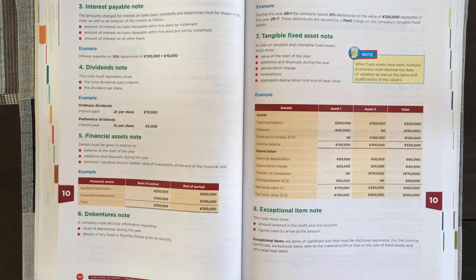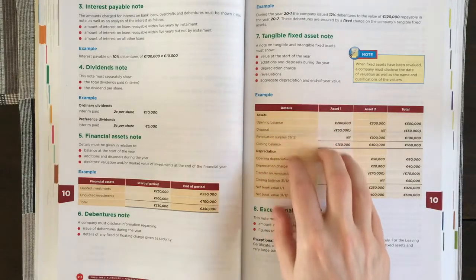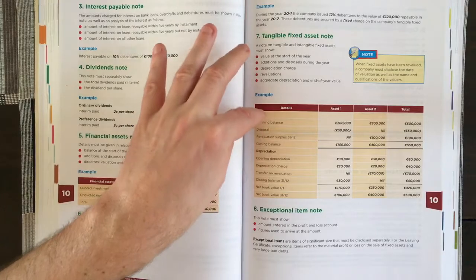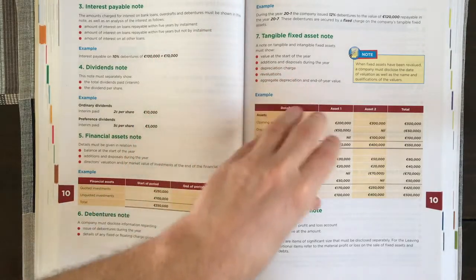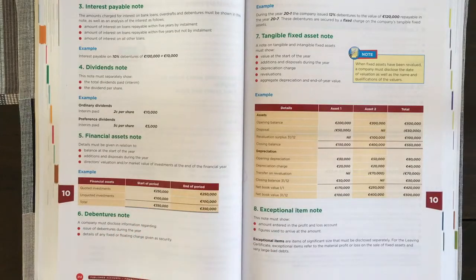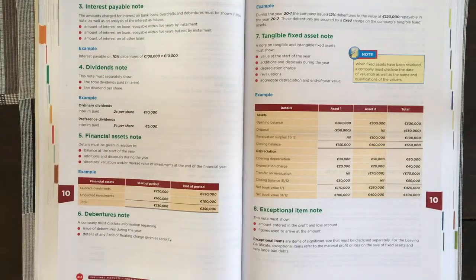Tangible fixed assets. This is putting in that cost, accumulated depreciation, net book value detail that I put in from the balance sheet. We show it in a slightly different format. We also have to put in disposal and revaluation in the note. So it can be one of the longer notes, I would say, but it does come up every single time. It is something we've done in section 1 balance sheets before.